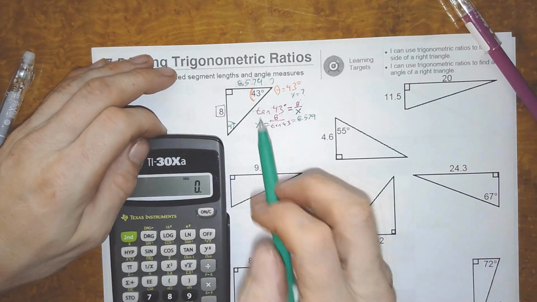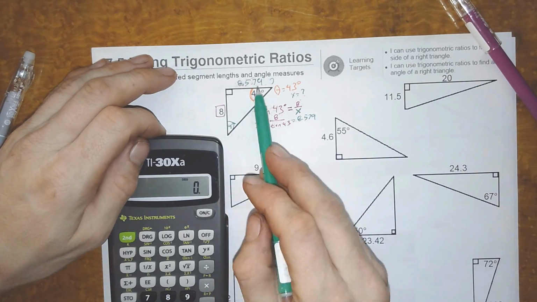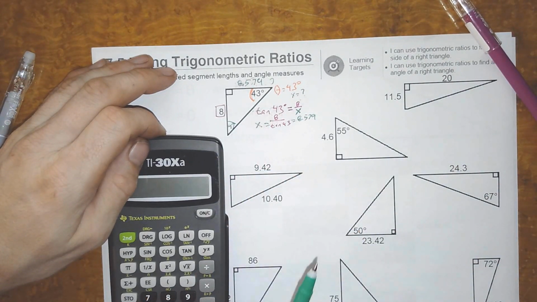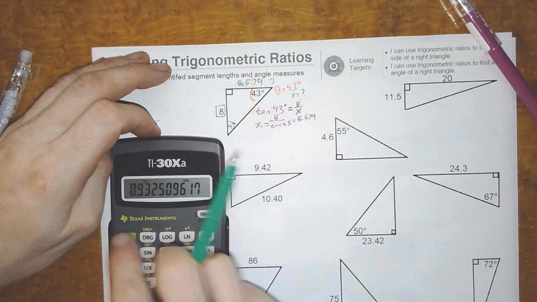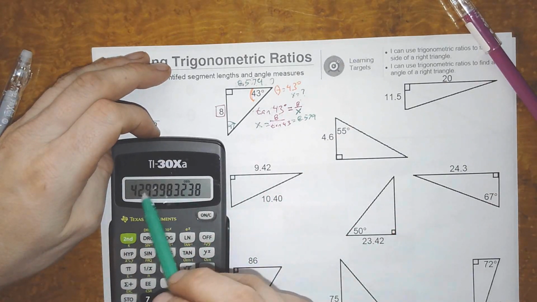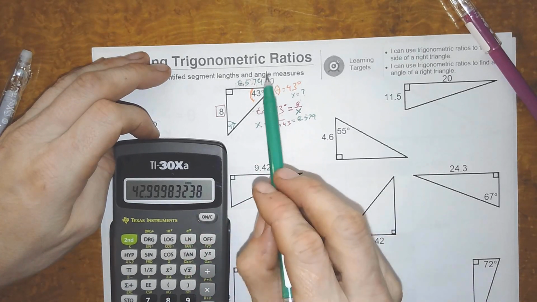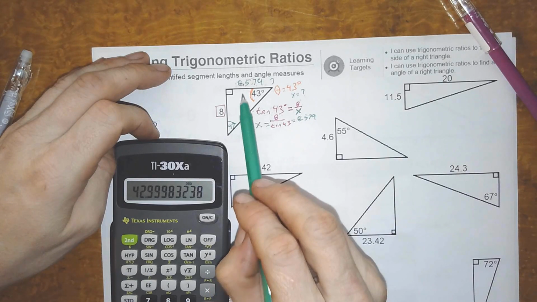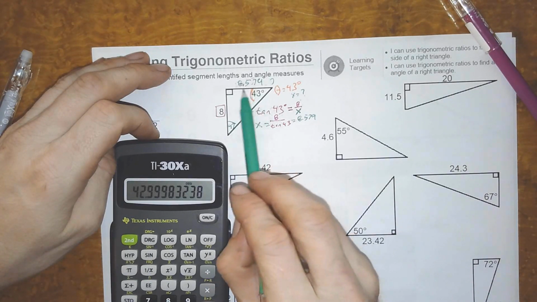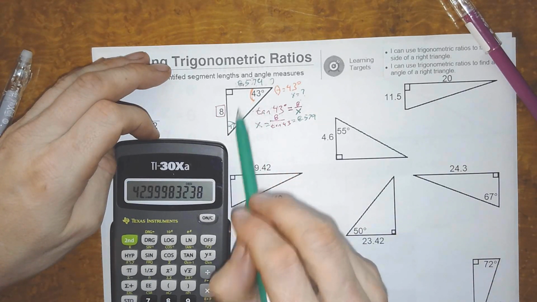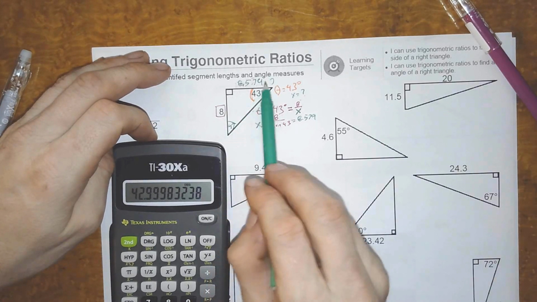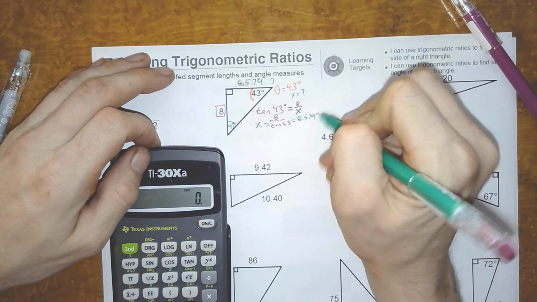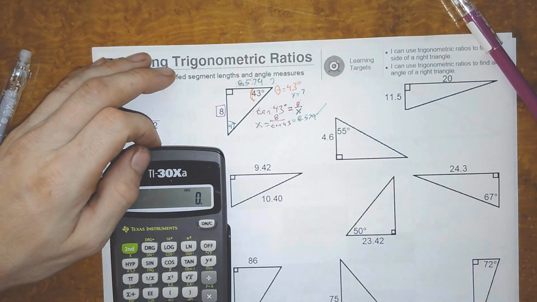Okay, so now we'll check that. So opposite over adjacent, 8 divided by 8.579, and then I'll take the arctangent of that, and now you have 43 degrees. All right, so always check your work, right? So I had the reciprocal of that, so this is why I had that as 47 degrees and not 43 degrees. So always check your work. That's how you know you did it correctly.